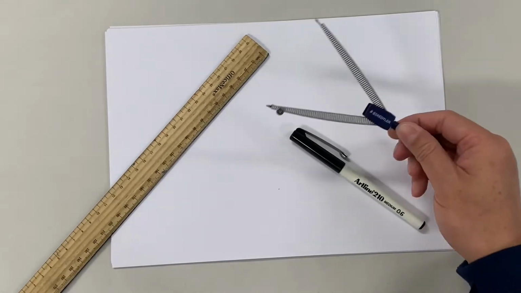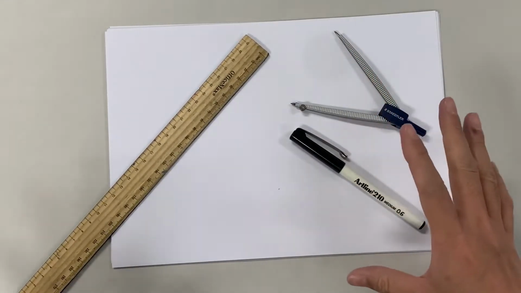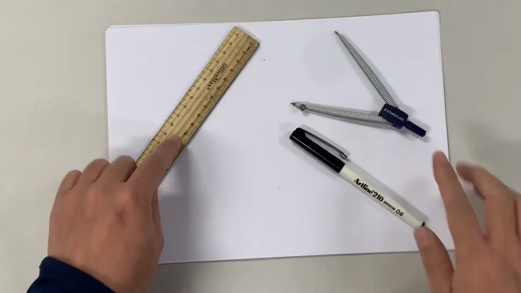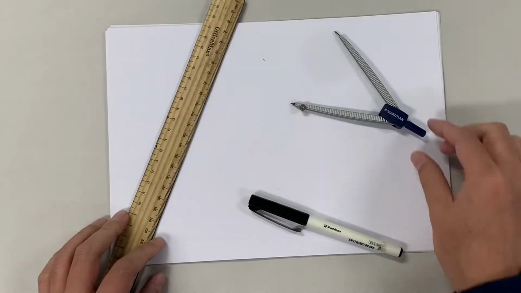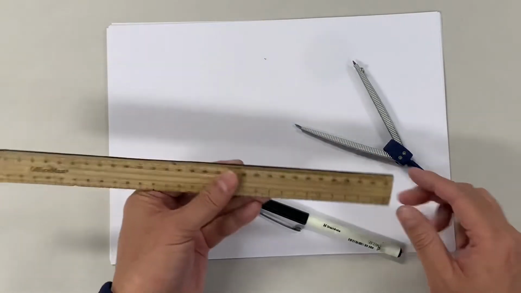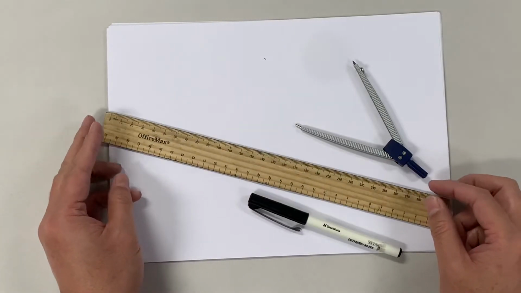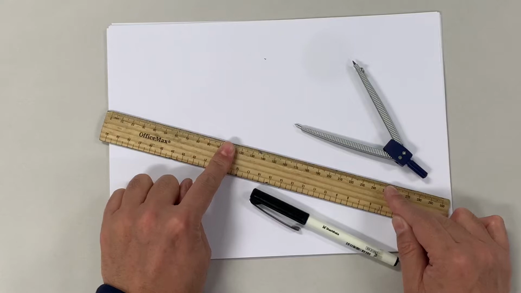We're going to use a compass today. Now, we're going to do a variety of activities using compass and ruler, and of course a pen. However, there's one condition. A ruler here is not a measuring tool. This is a drawing tool, particularly for drawing a straight line.